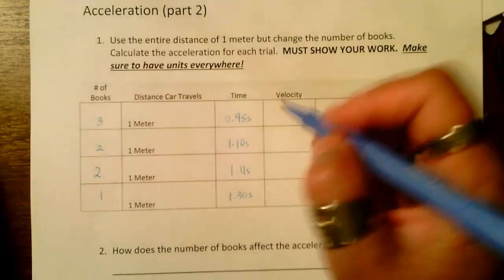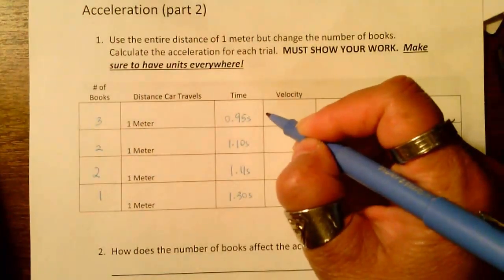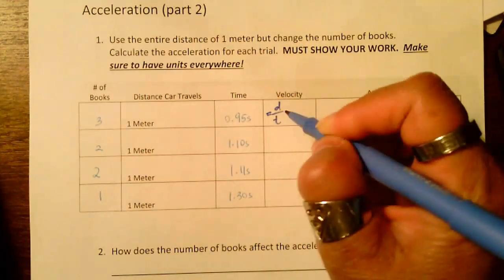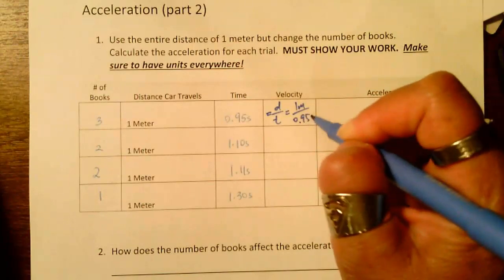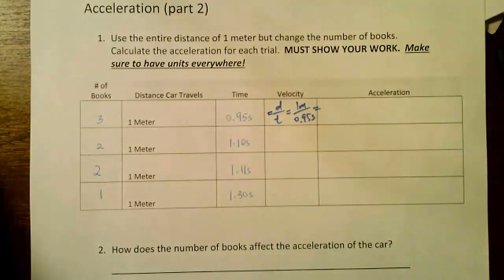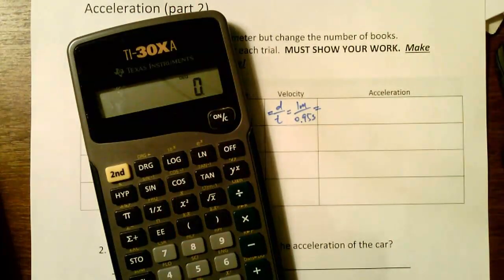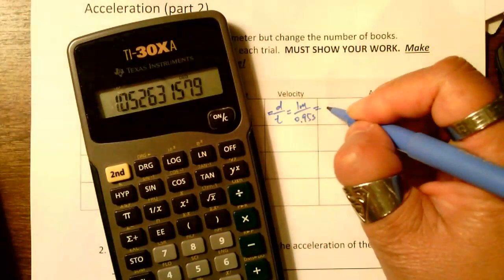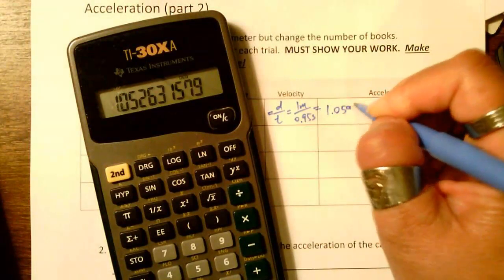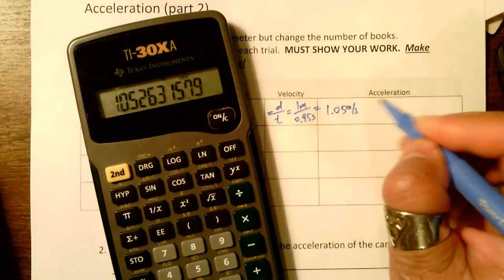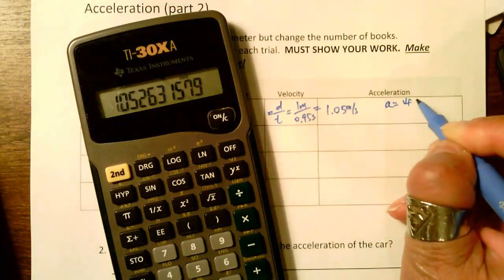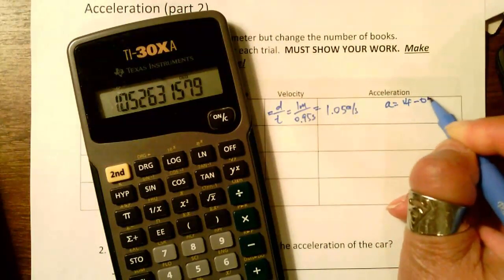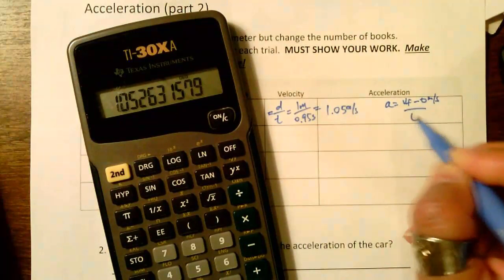Velocity is again equal to distance over time, which is 1 meter divided by 0.95 seconds. That is 1 divided by 0.95, which is 1.05 meters per second. To get acceleration, it is v final minus 0, because it started at rest, in meters per second divided by time.